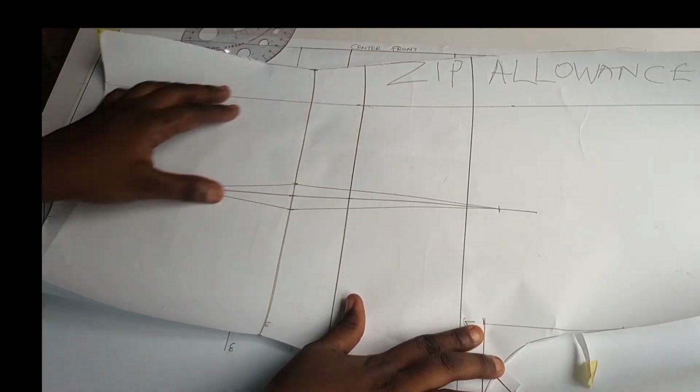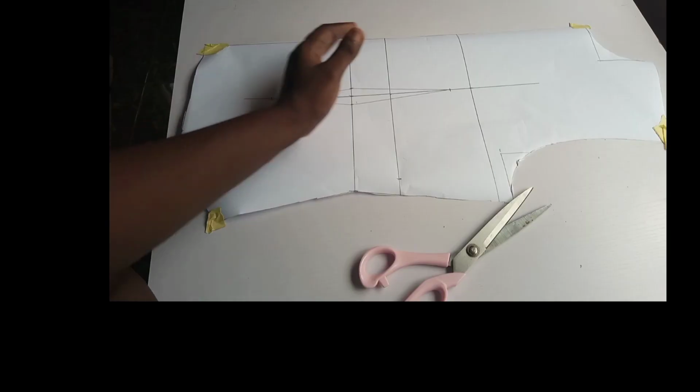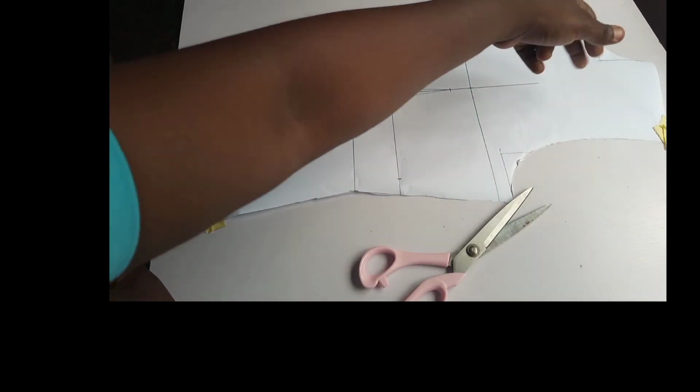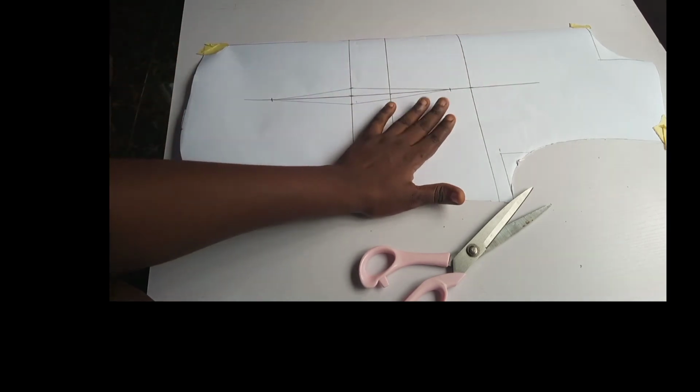This is how my back block looks, and I'm going off camera to cut out my front block as well and show you. So this is my front block. I've cut everything out, so I'll see you in my next video.